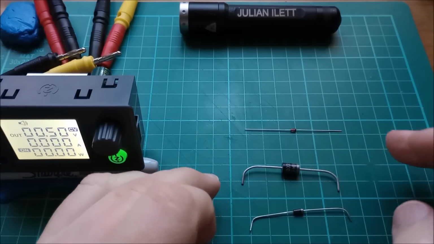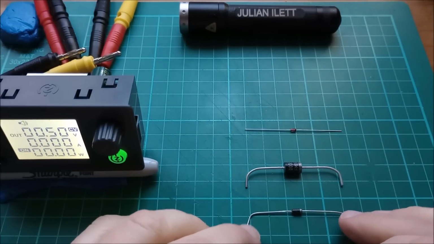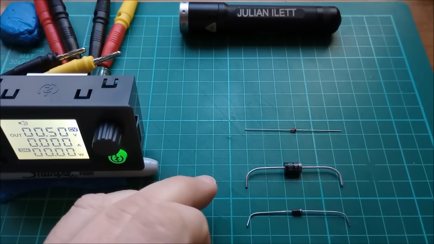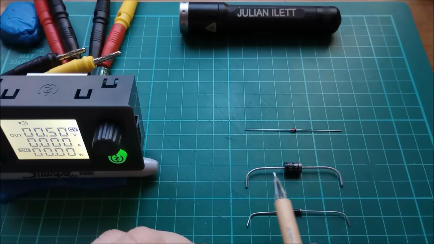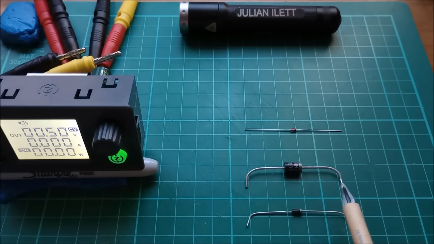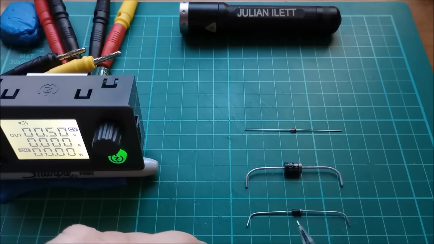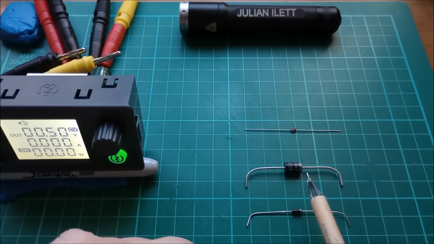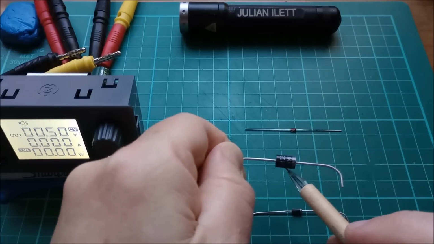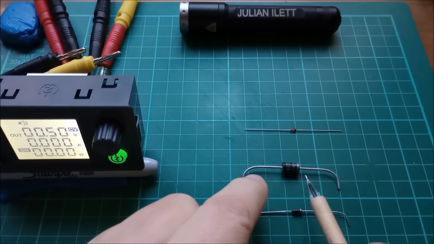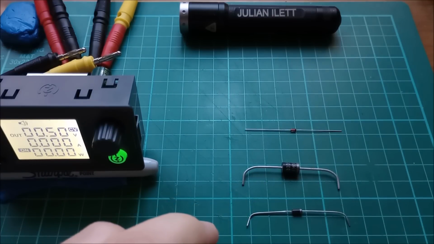So diodes, these are electronic components that act as a one-way valve for current. So you can pass a current from the anode through to the cathode, but you can't pass a current back the other way. This one is a small signal 1N4148 type diode. This is a 1N4005, I think it is. And this is a Schottky diode, 90SQ035, 9 amps with a 35 volt reverse bias voltage.